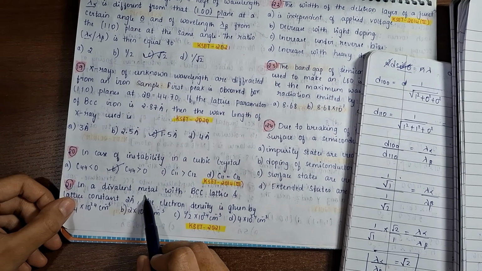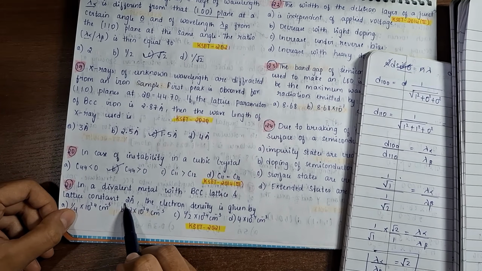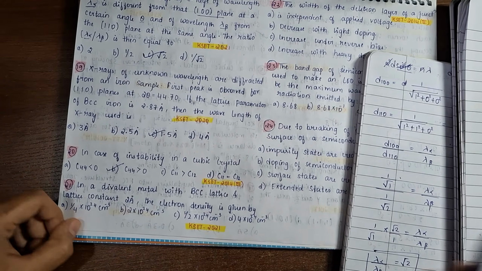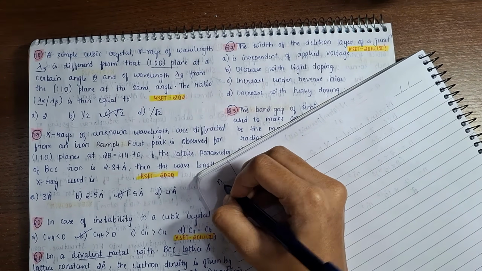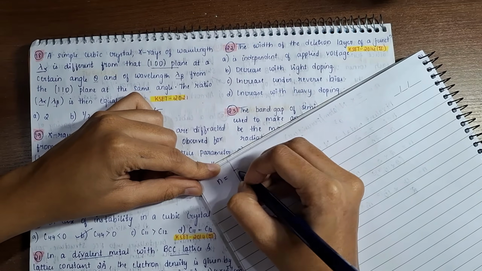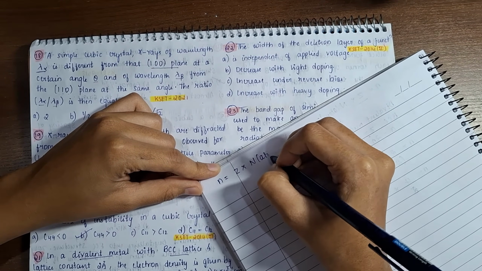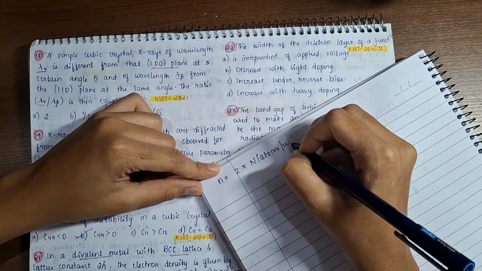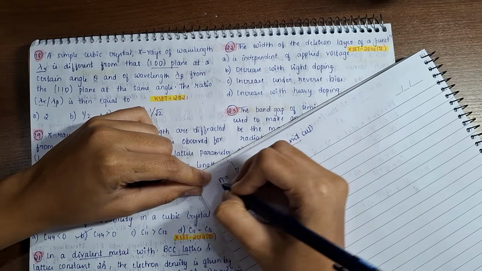In a divalent metal with BCC lattice, the lattice constant is 2 angstrom. The electron density is given by the formula n is equal to Z into N, where N is the number of atoms per unit cell, divided by a cube.